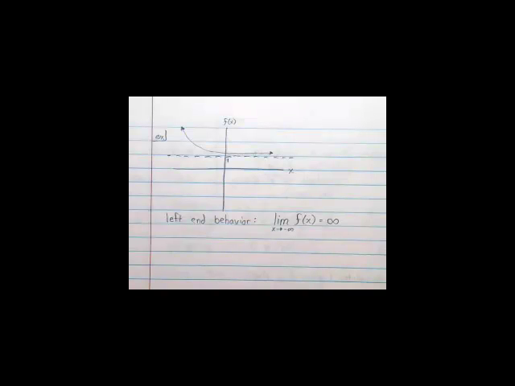Now, the right end behavior, we have a what that we just got done talking about? Horizontal asymptote.